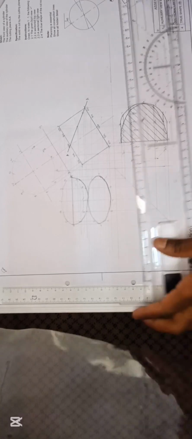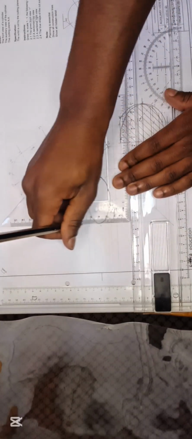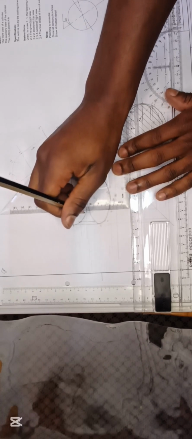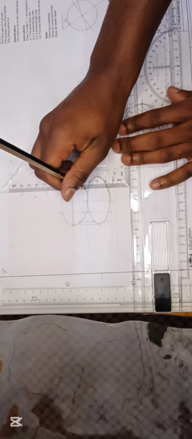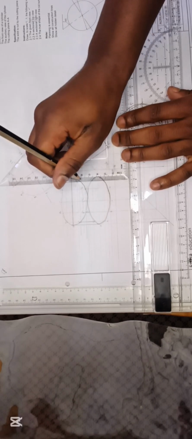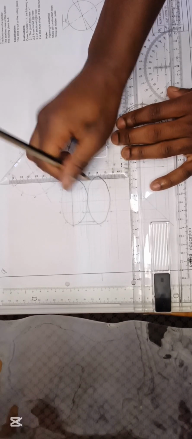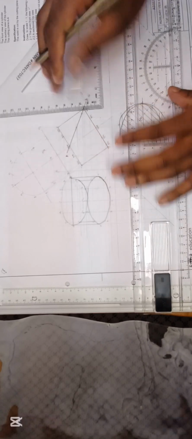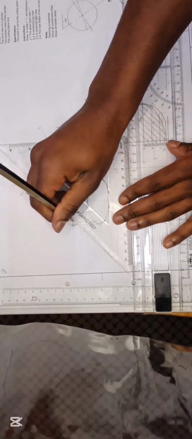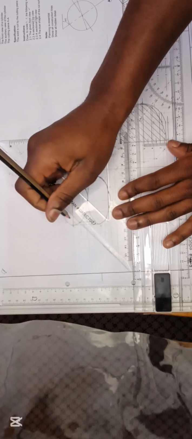Then you can confidently use your solid lines here, because you still need these lines. Then this is where you are going to use your 45-degree angle to hatch.